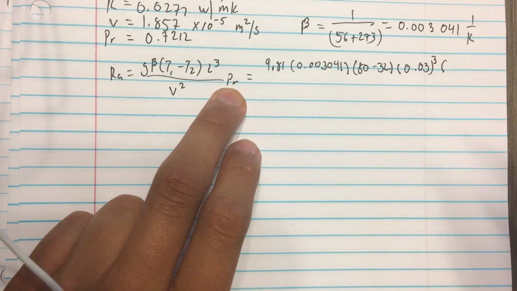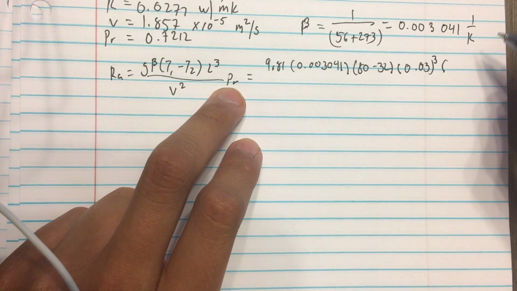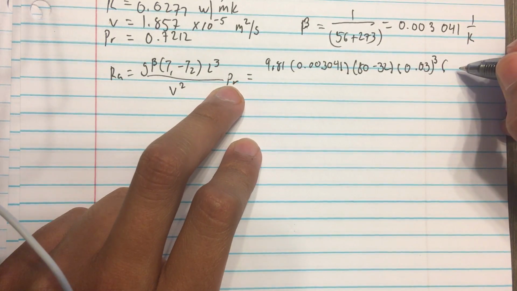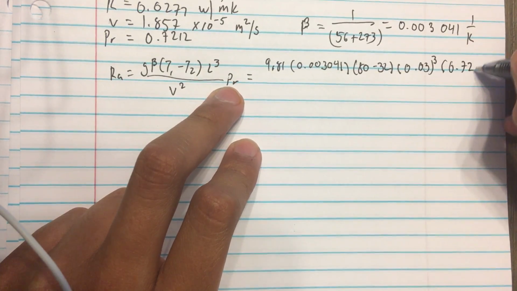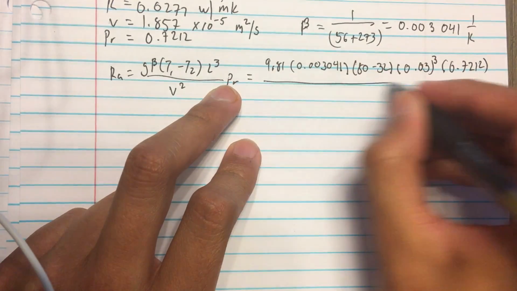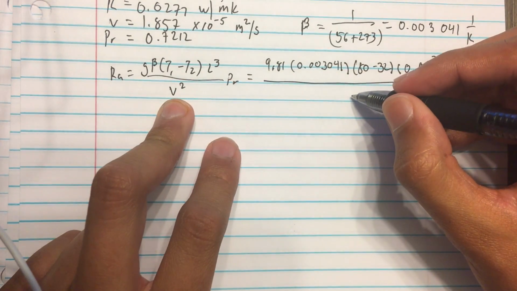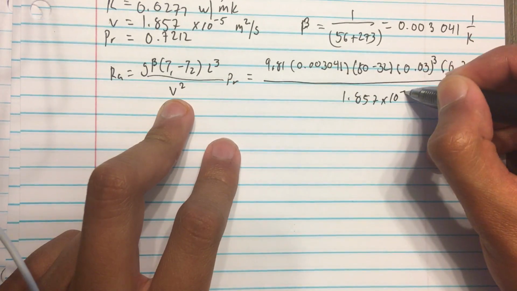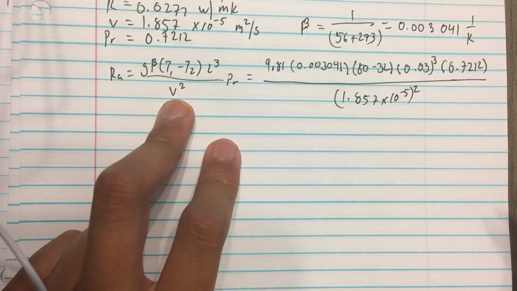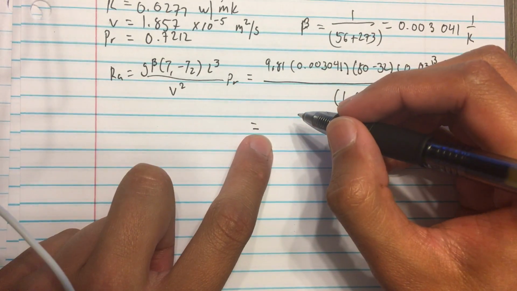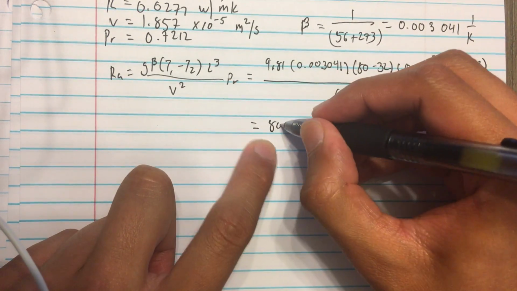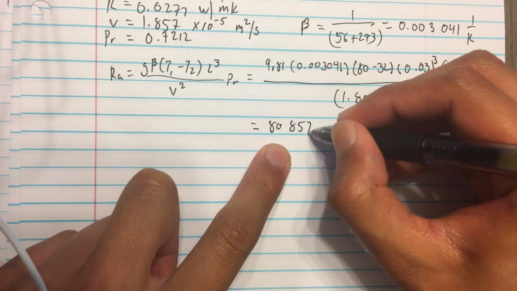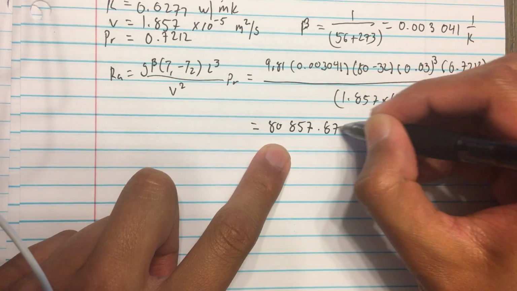Let's throw the Prandtl number in, which we got as 0.7212, and divide that by 1.857 times 10 to negative 5 squared. And plug that into the calculator, we get 80,857.878.